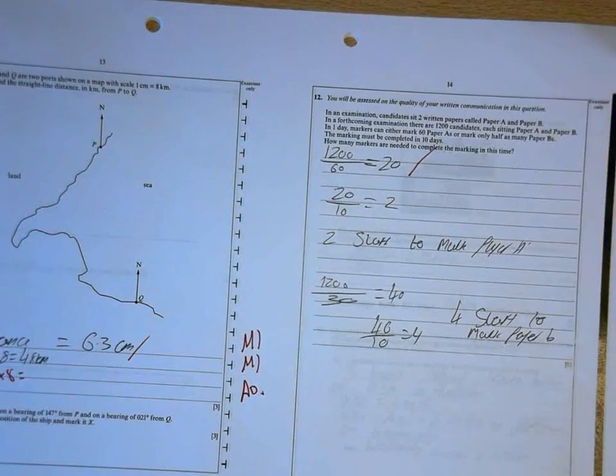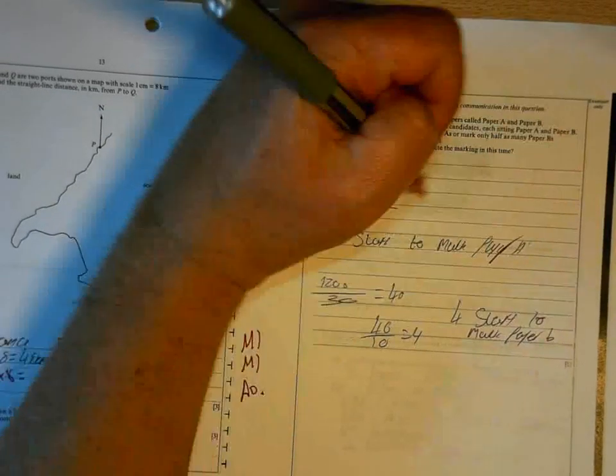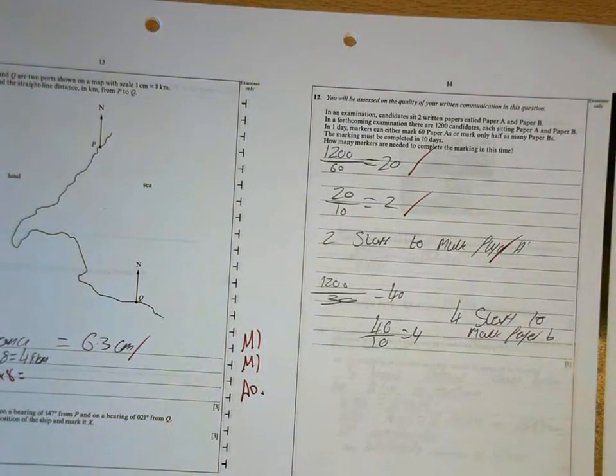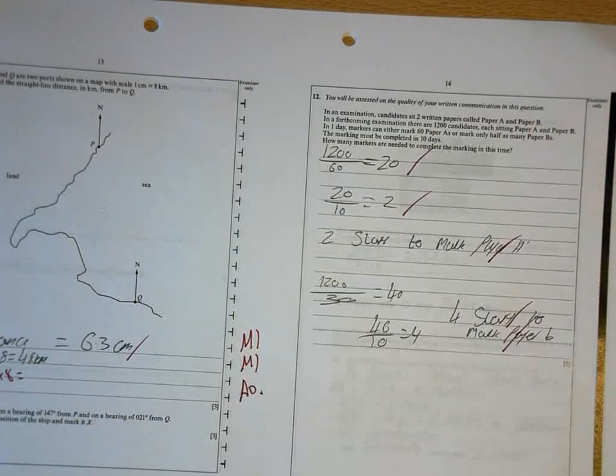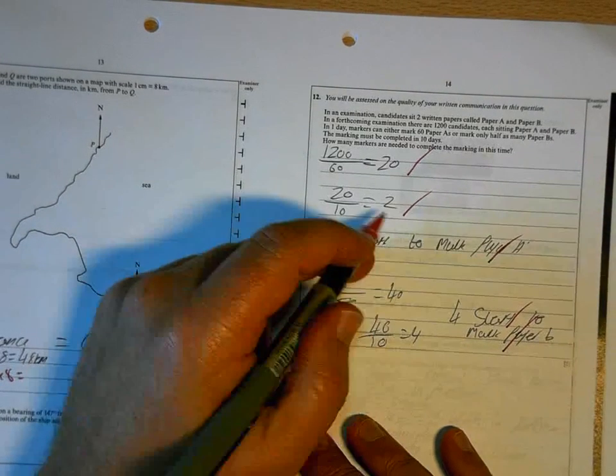1200 divided by 60 is 20. So 2 markers to mark paper A, which is correct, and 4 markers to mark paper B. So that's all correct. What you then haven't said is how many altogether.